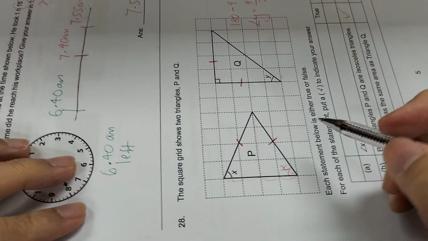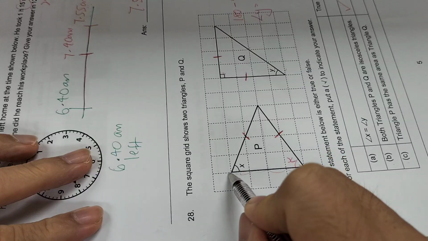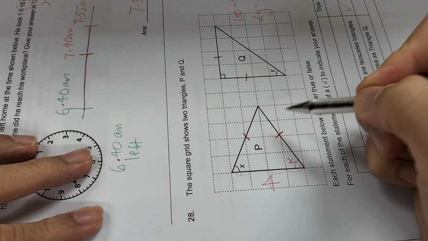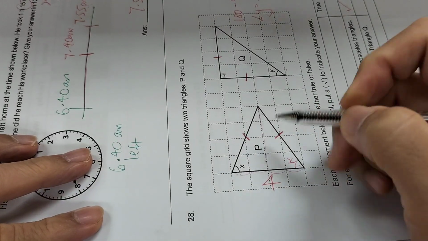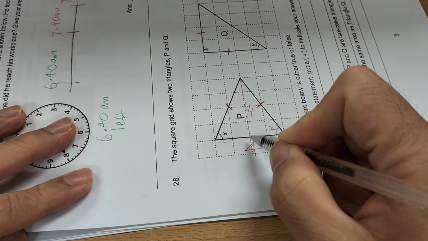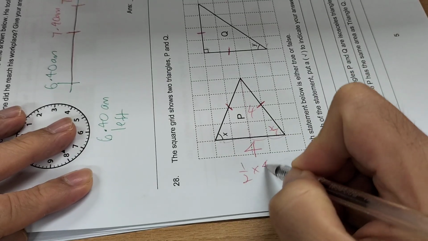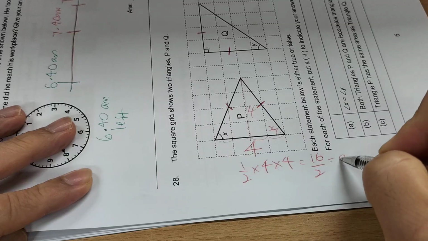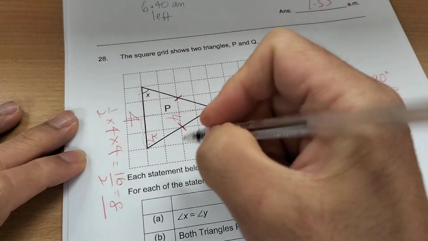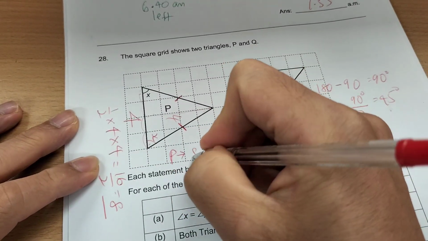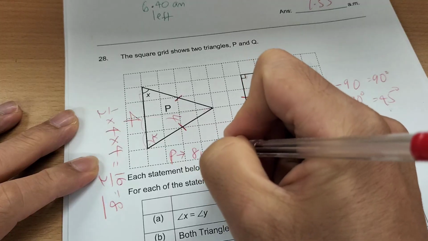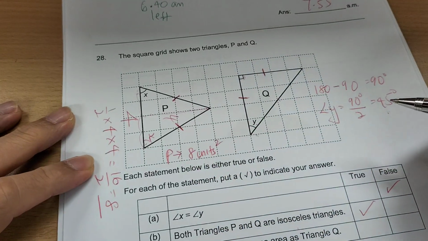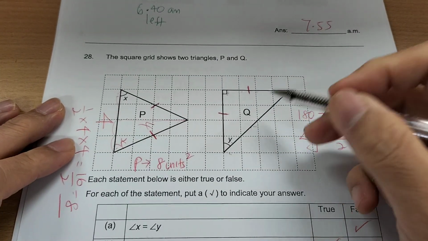Now area is half times base times height. Let's count 1, 2, 3, 4. There are 4 units here. Height 1, 2, 3, 4. 4 units here also. So area of P is half times 4 times 4. That will be 16 divided by 2. That will be 8. So P's area is 8 square units. Okay, how about for this triangle?